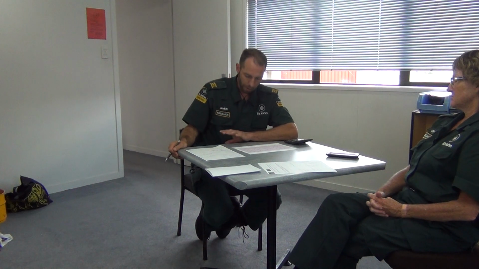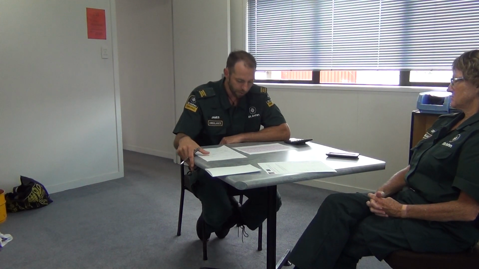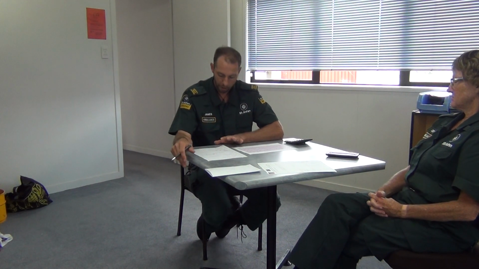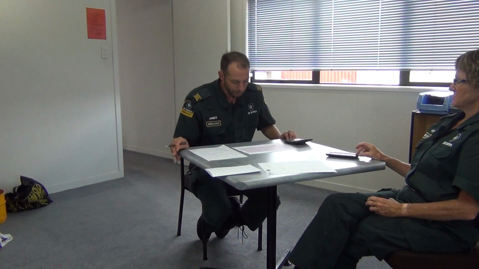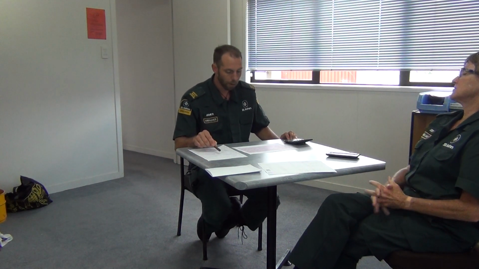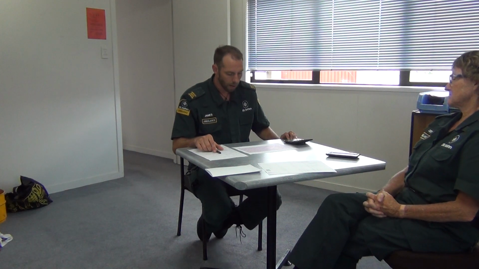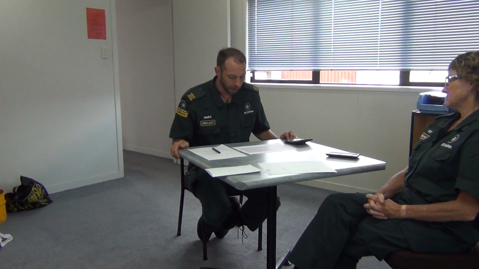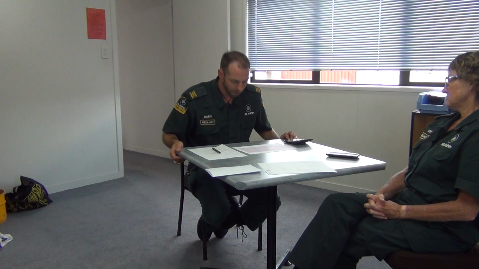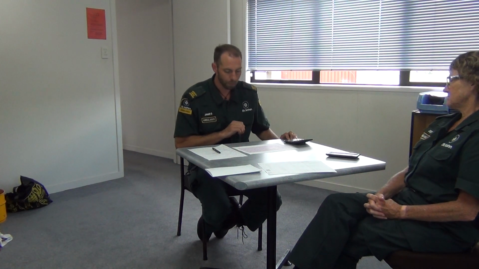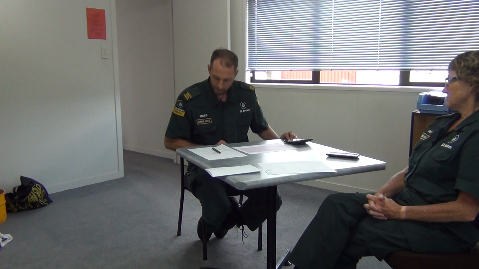So the fact that this ECG has got a wide QRS complex, it's not a bundle branch block, it's not hyperkalemia. I'm going to say that this is Wolff-Parkinson-White because of the delta waves and the shortened PR interval.